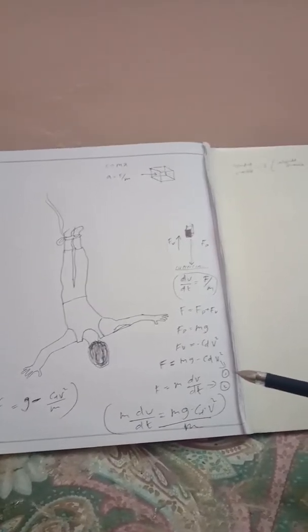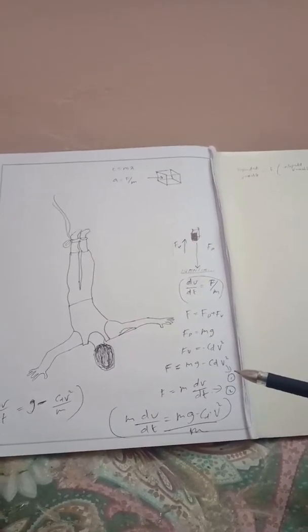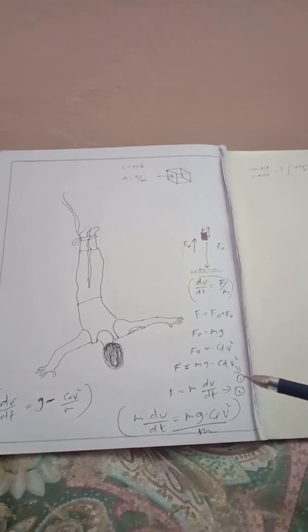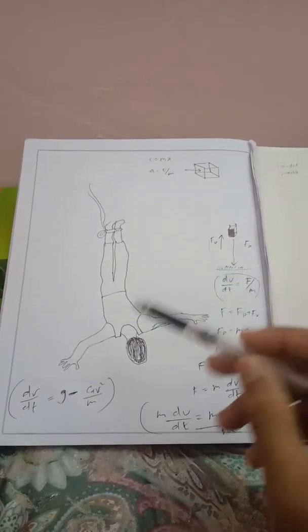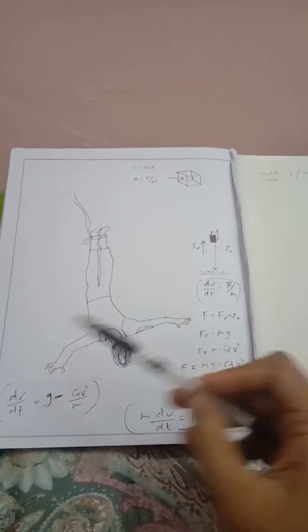Based on this insight and your knowledge of physics and fluid mechanics, you develop the following mechanical model for the rate of change of velocity with respect to time. This is the equation for this situation.